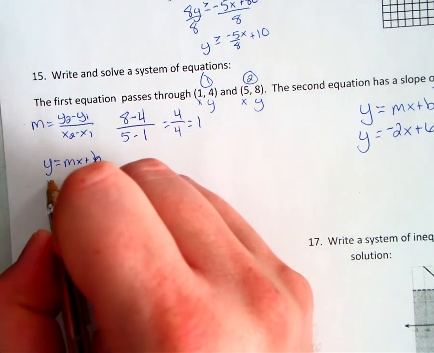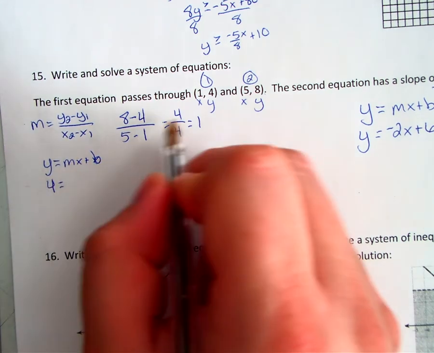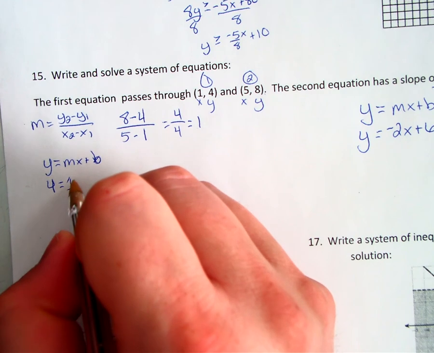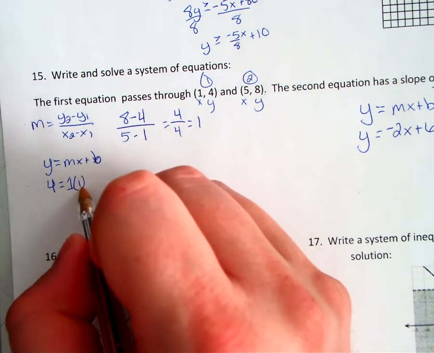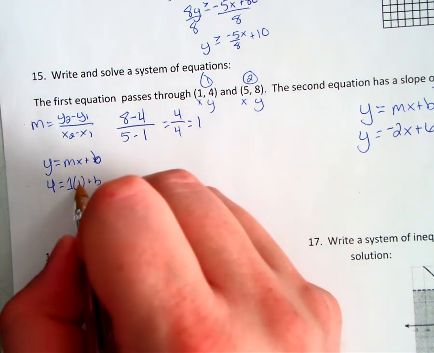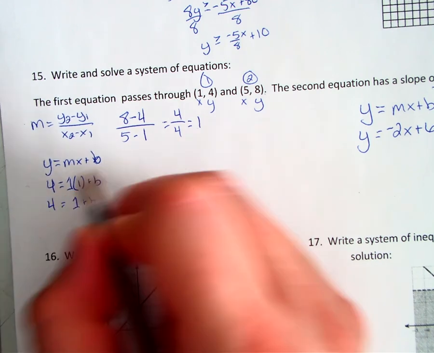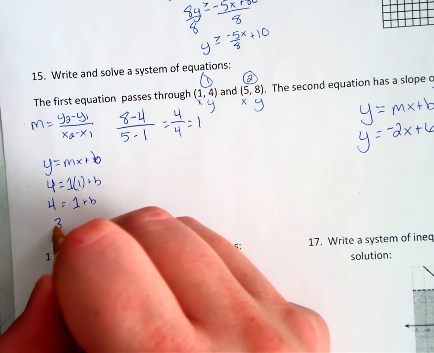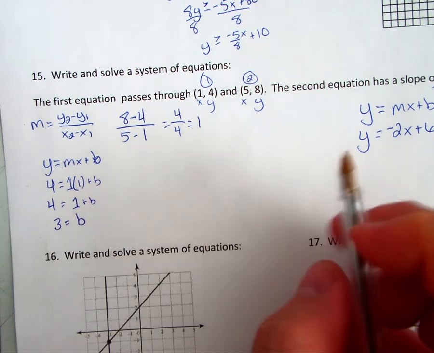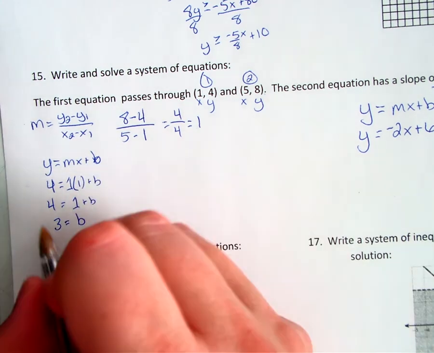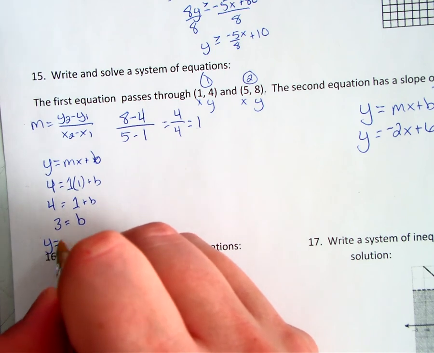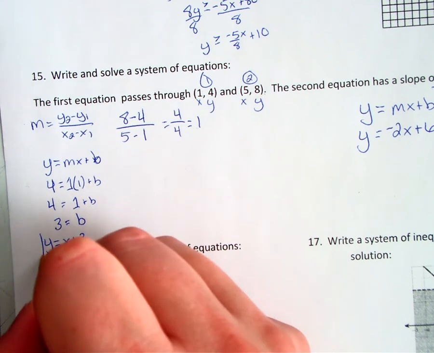We have a y of 4 equals an m of 1 times an x of 1 plus b. 1 times 1 is 1. And we subtract 1 from both sides, and we get 3 equaling b. So our other equation is going to be y equals x plus 3.